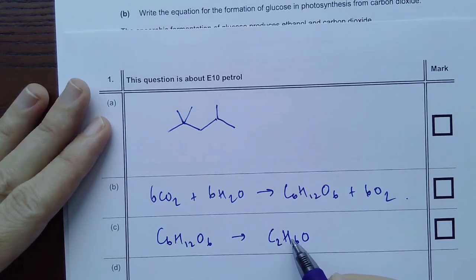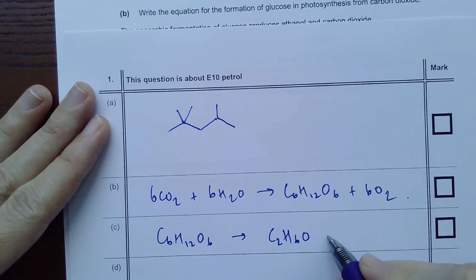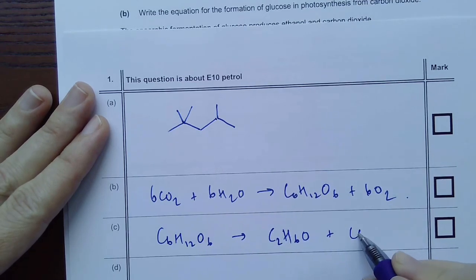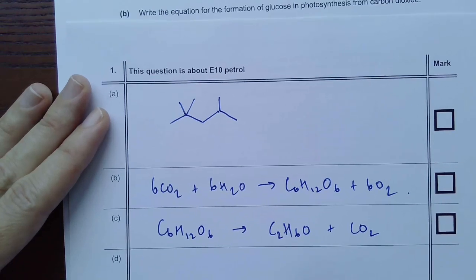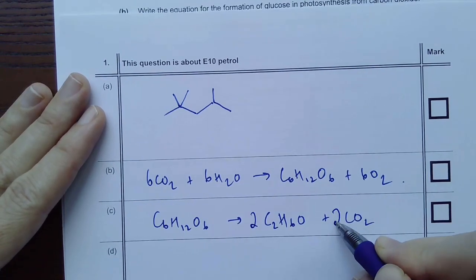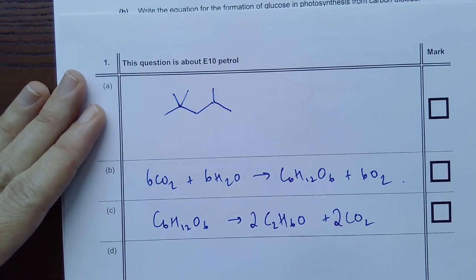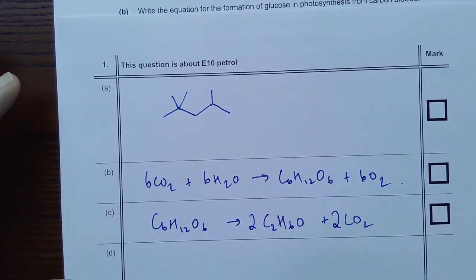I'm going to write it like that rather than C2H5OH because it makes counting the atoms easier, plus CO2. Now probably you'll just be aware that it balances 2, 2, but you should be able to work that out relatively easily if you don't. Okay, any other combination is not going to give you the right number of hydrogens and carbons and oxygens over here.